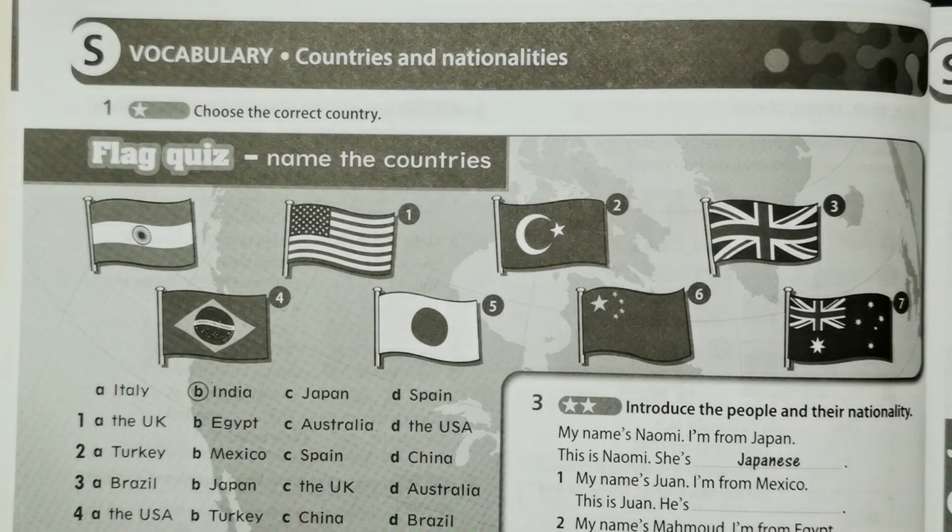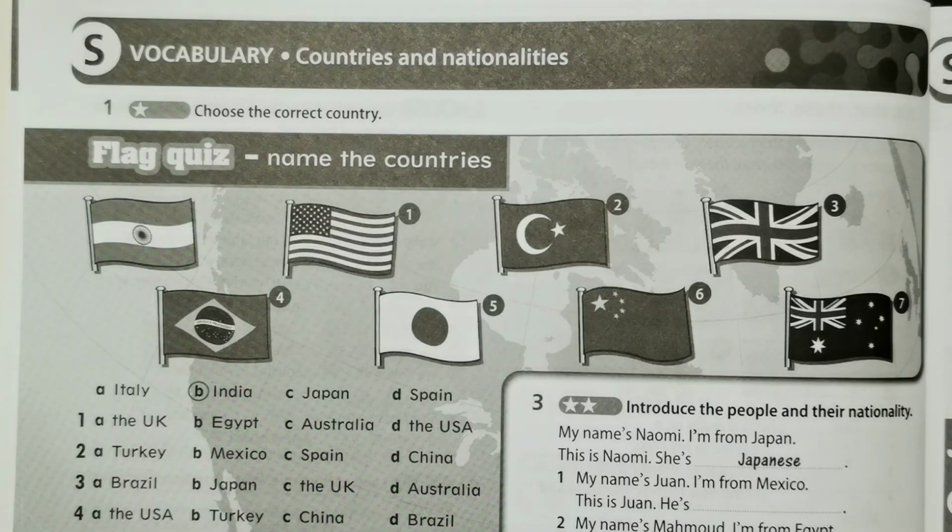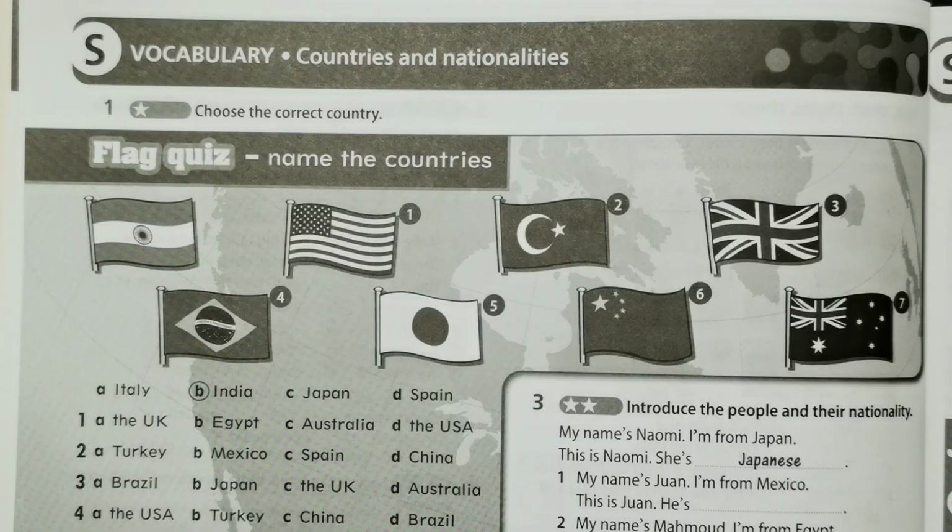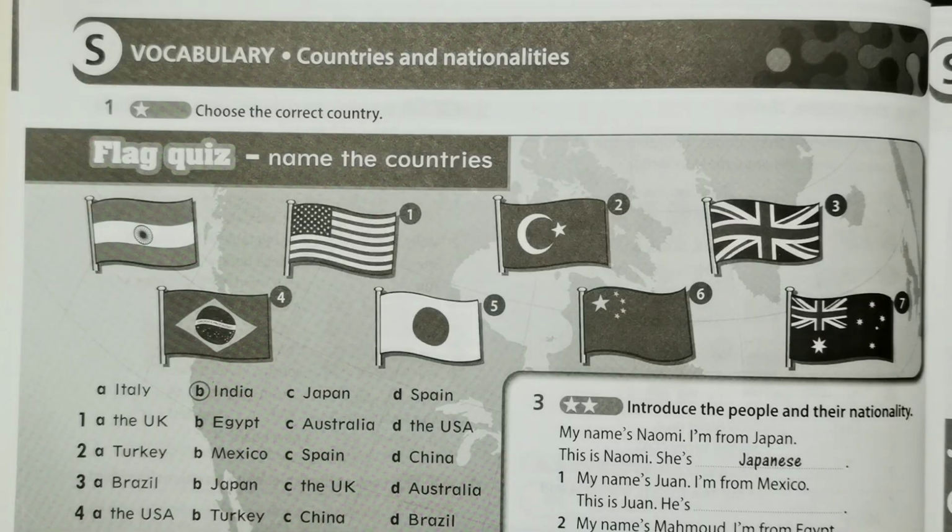Okay, pupils, we are on this Year 5 English Plus 1 workbook on page 10. So we are on the starter unit. This is about vocabulary. You will learn about countries and nationalities. Activity 1: choose the correct country. Before we delve deeper into this activity, I want to show you a color print of the flags.